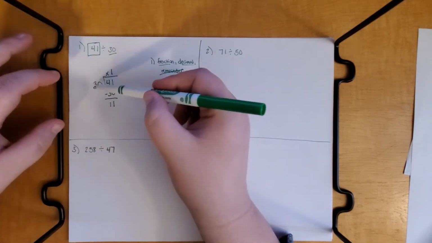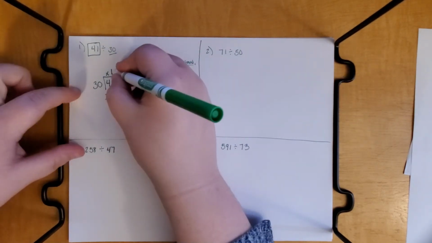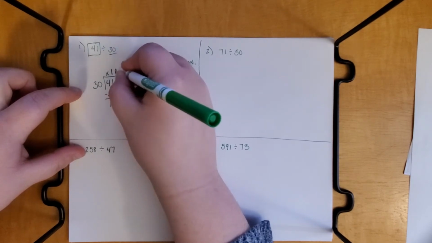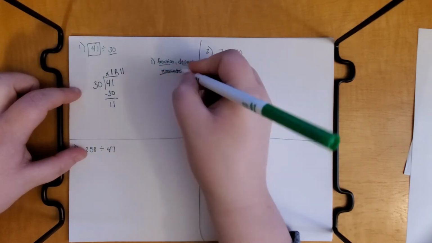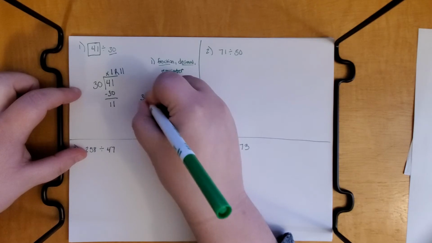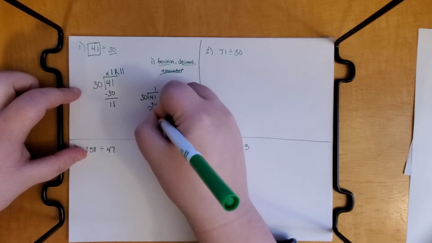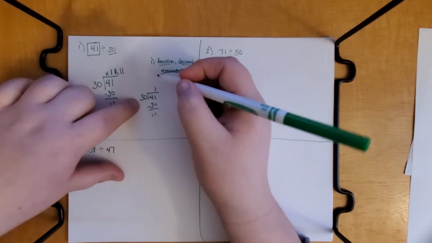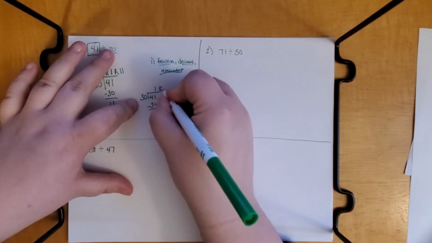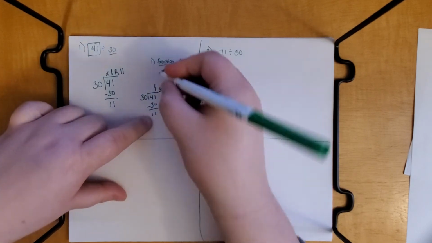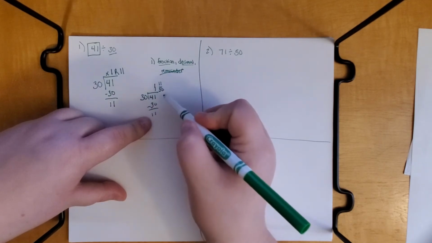Now, I don't really have anywhere to go with this. I don't have anything else left to bring down. You guys are, or at least at one point this year we were doing this, remainder 1, and calling it a day. That would be this remainder version. Another thing that you could do, I'm just going to copy this work over here, would be 1/30. You could call this a fraction and say that, well, out of the 30 pieces I wanted to fill, I still have 11 left, and say that your final answer is 1 11/30.